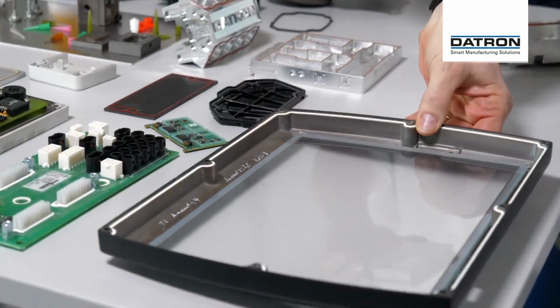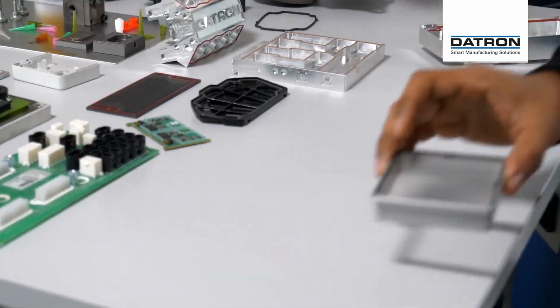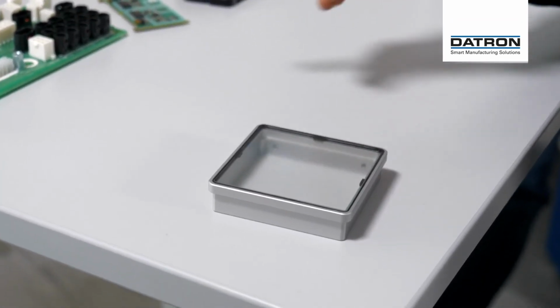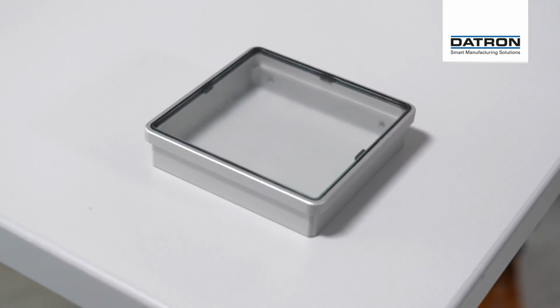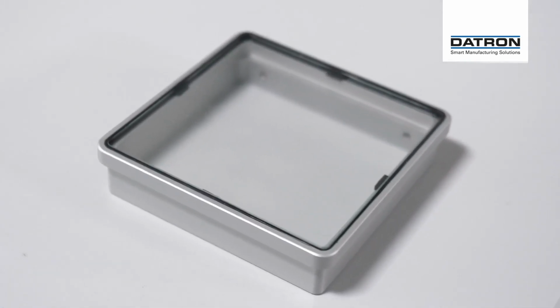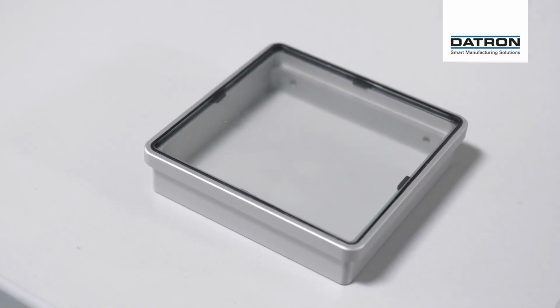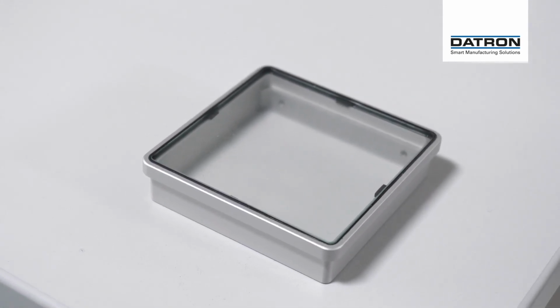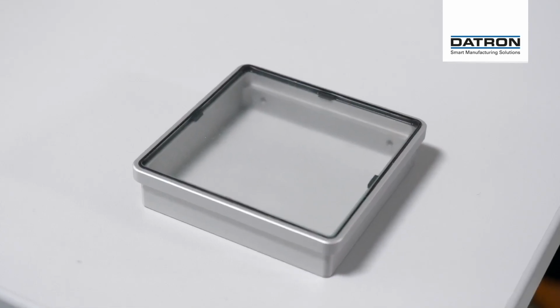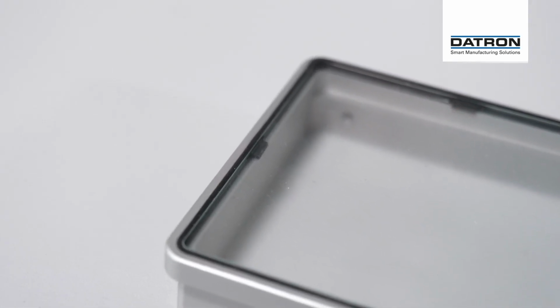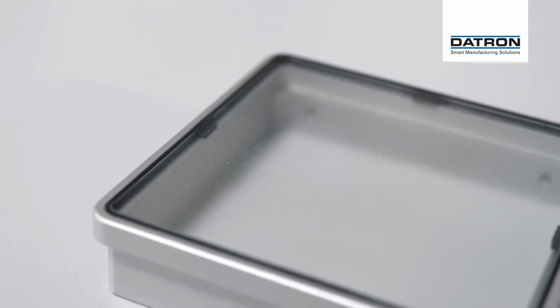So we have a second example. This one is a small display where the frame was placed on the machine. We start to dispense. Afterwards, the glass will be placed into the fluid material, into the silicone, and glue together the glass with the aluminum.